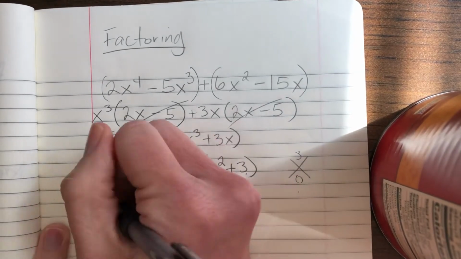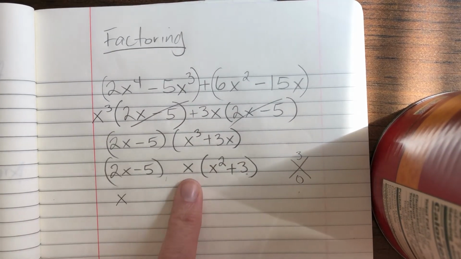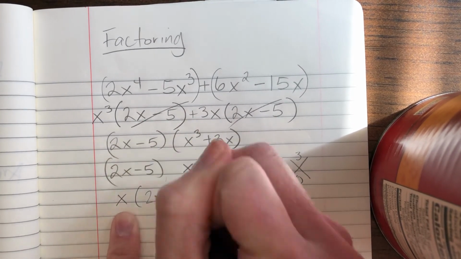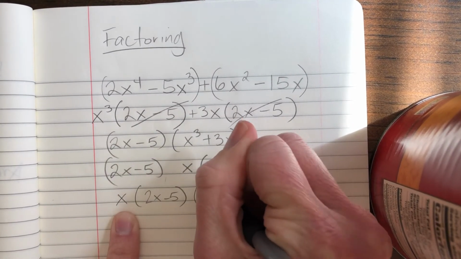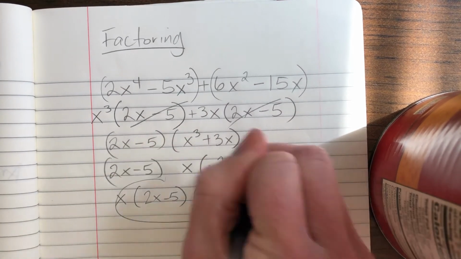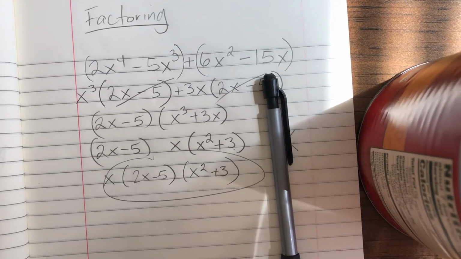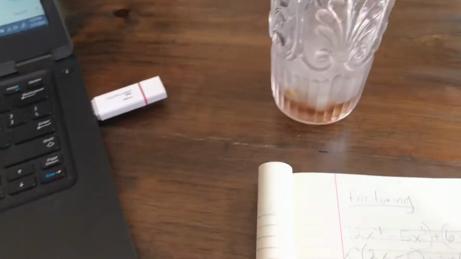So your final factors would be, typically you put the binomials in the front. So we have x, 2x minus 5, and then x squared plus 3. Boom, there's your factors. You are done. So this was help again with question 7 from the quadratic review.